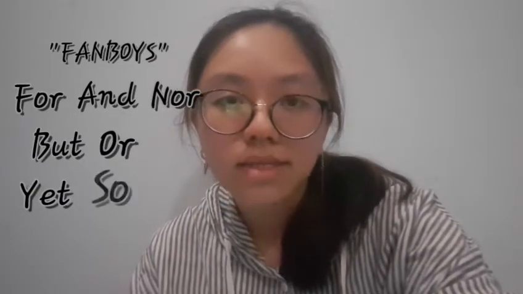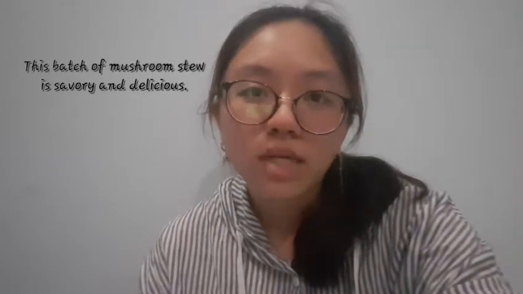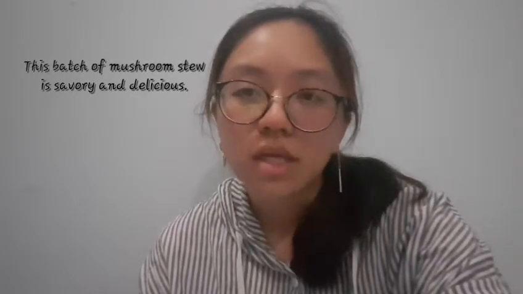FANBOYS: F as for, A as and, N as nor, B as but, O as or, Y as yet, and S as so. For example, this batch of mushroom stew is savory and delicious.